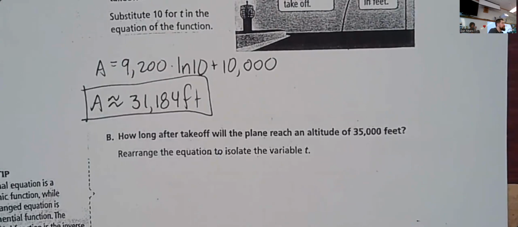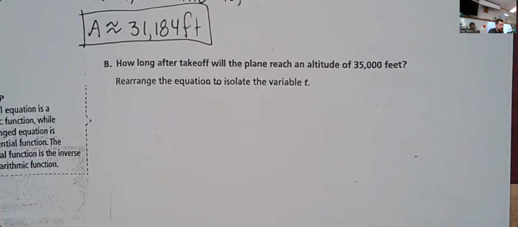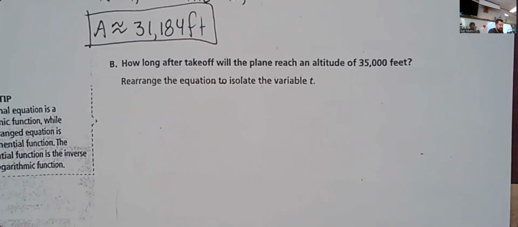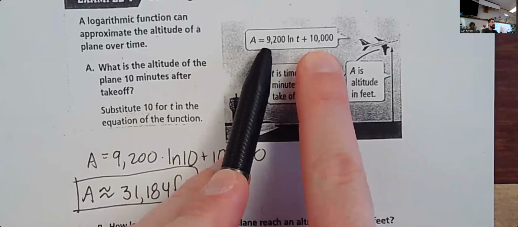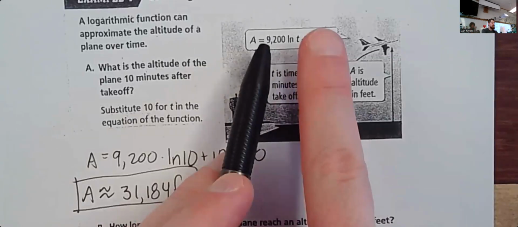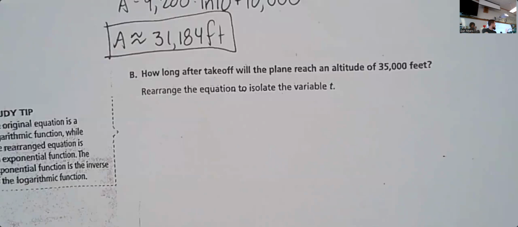All right. So that was kind of the easy part of this one, because all we had to do is plug in for t and use our calculator. There's literally nothing that we really had to do on that one. So how about this one? How long will it take after takeoff for the plane to reach an altitude of 35,000 feet? What are we doing this time? We're actually still using this function. We are going to have to increase the time, but we want to be as specific as we can for an altitude of 35,000 feet.